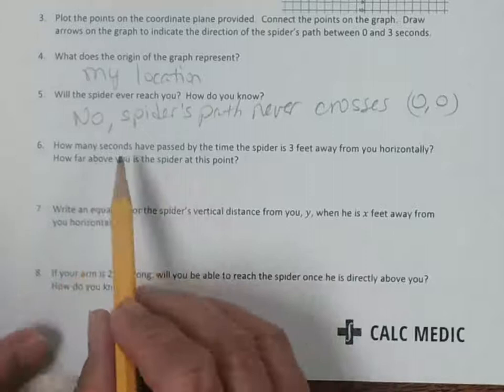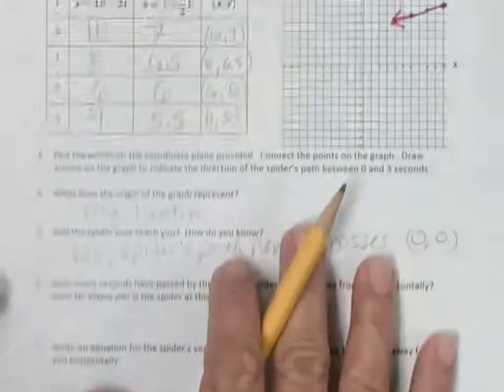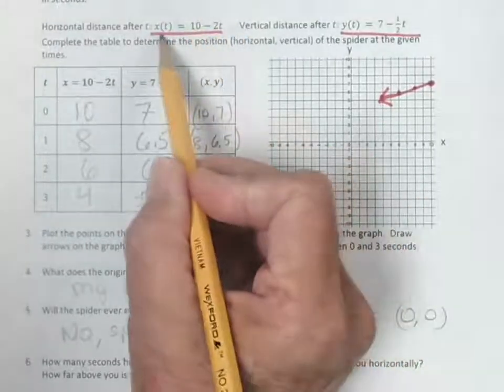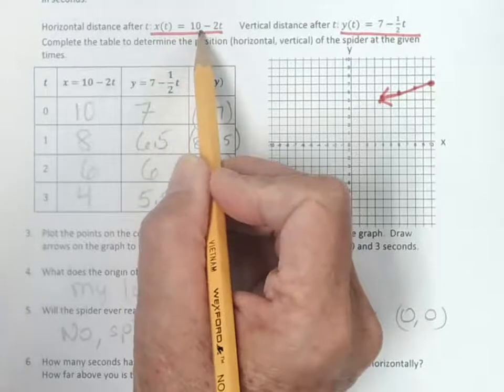How many seconds have passed by the time the spider is 3 feet away from me horizontally? Okay, we're going to have to set up some equations for this. And the equations were given to us in the beginning. So my location in terms of x, the horizontal, is given by this equation.